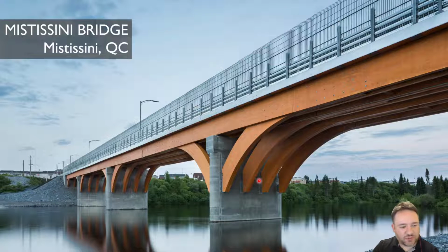Timber can also be used for bridge construction, and there are quite a few nice examples in Canada. I've put a couple here. These ones are both from Quebec. You can see the really nice curved glulam and glulam girders. They might actually not be glulam. I'd have to look that up. They don't look like glulam, but they are definitely some kind of engineered wood product.